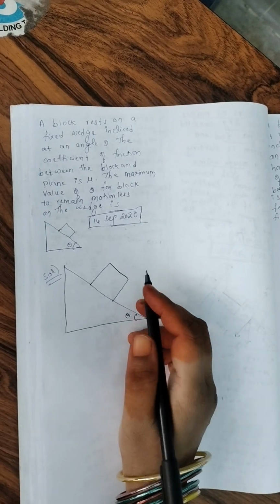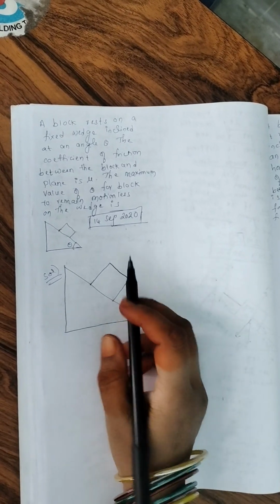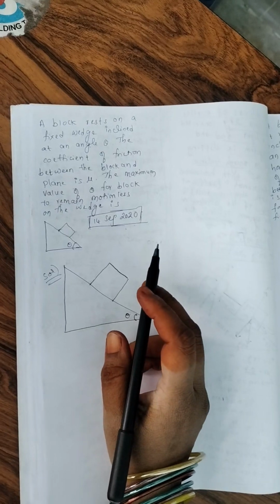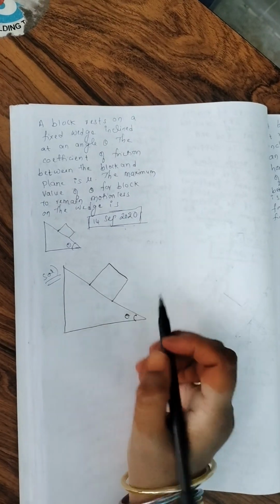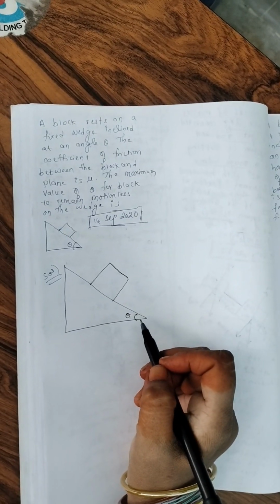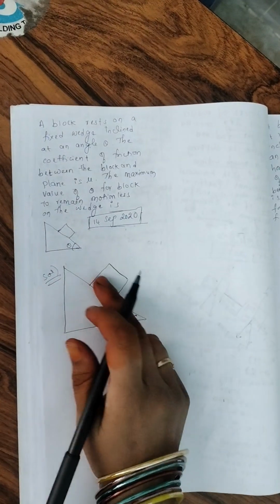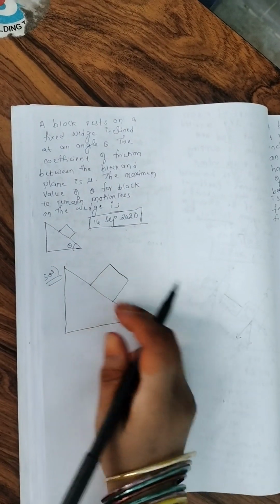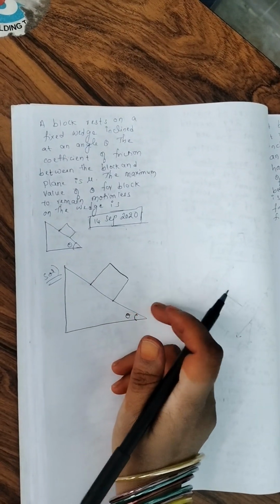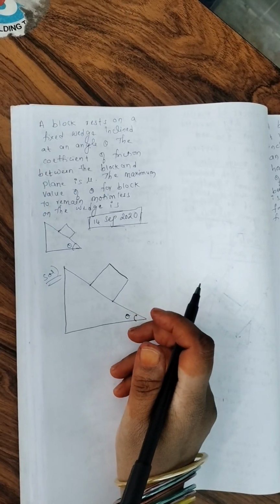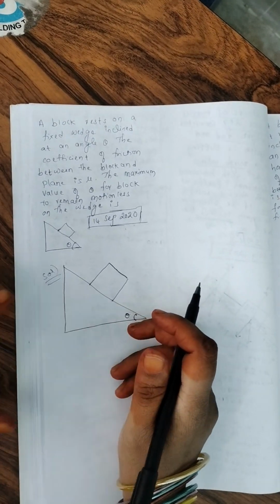Now the coefficient of friction between the block and plane is mu. He is asking to find the maximum value of theta for the block to remain motionless. Now this block must not move on this inclined wedge. Then what must be the angle, he is asking?